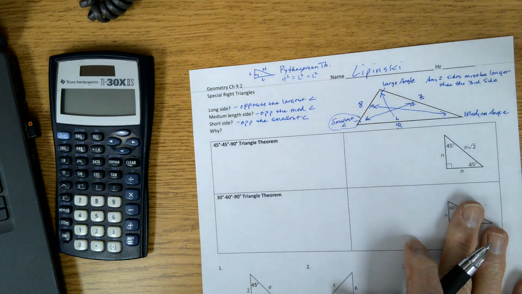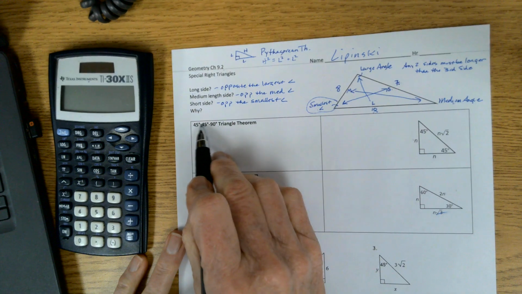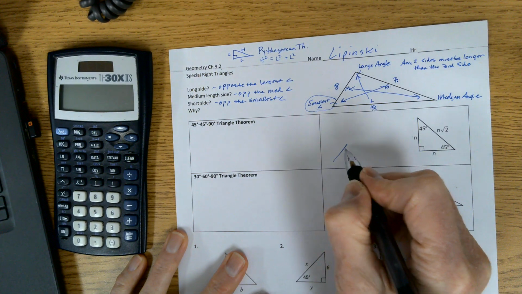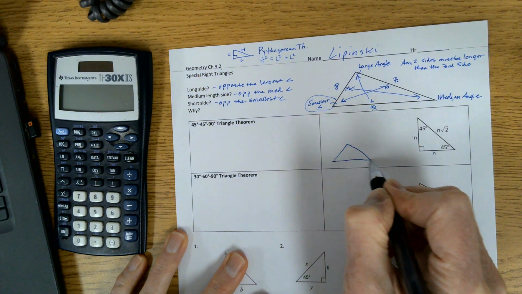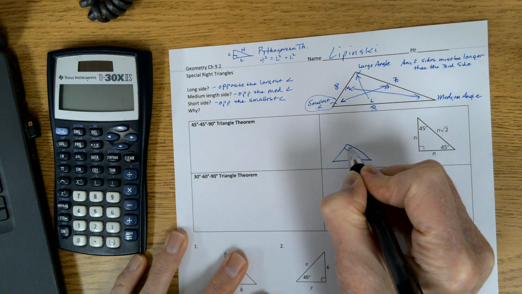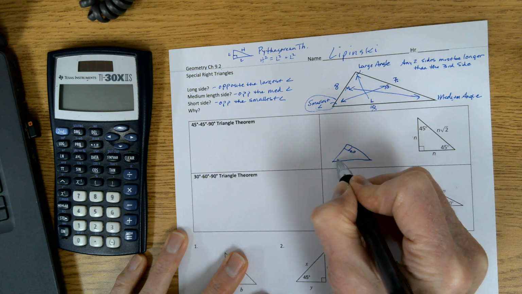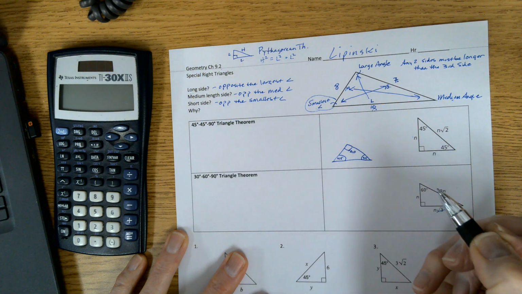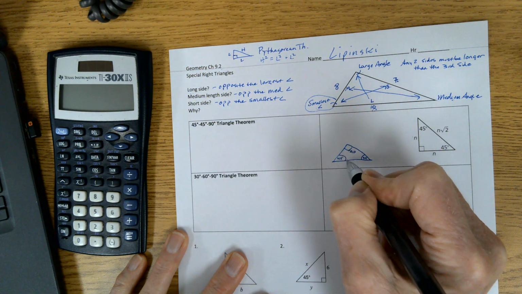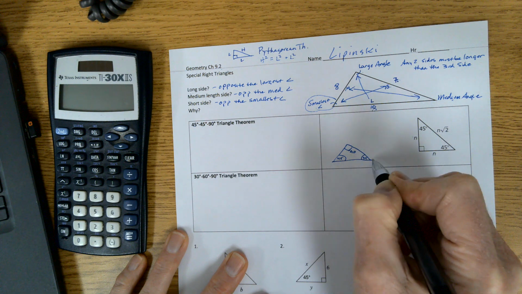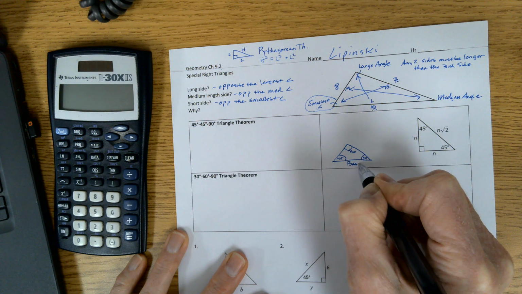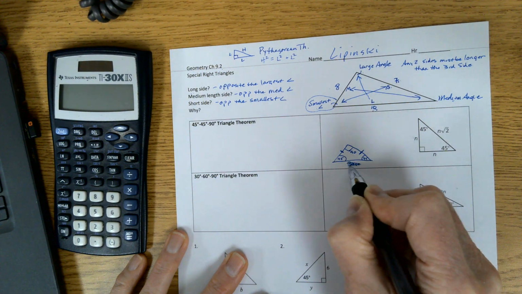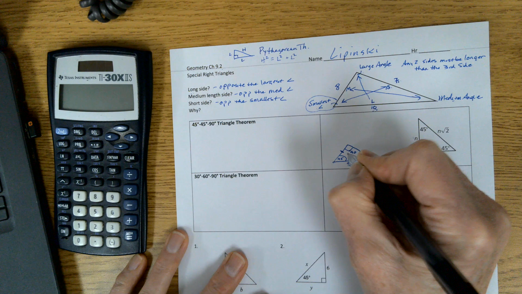So with that, let's talk again about the 45, 45, 90. This is an isosceles triangle. If I drew it this way, you could see it more easily. This is my 90-degree angle, and if the other two are 45 and 45, then these two angles are equal, making it an isosceles triangle. That means the base angles are equal, and these two sides would be equal. This side here is also called the hypotenuse.